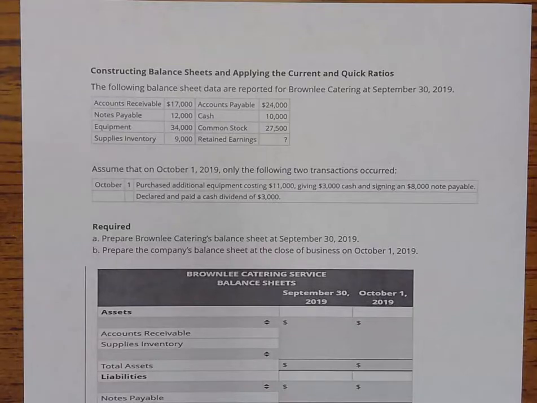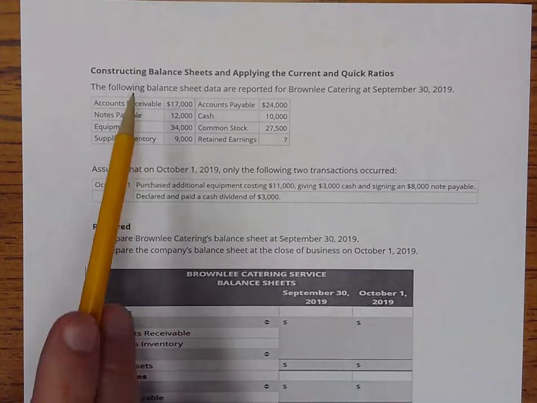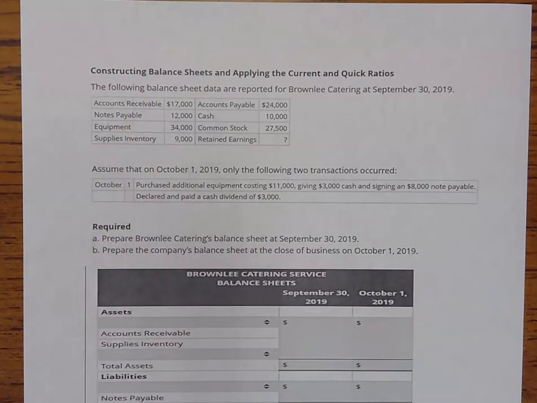All right, so let's take a look at another exercise, this one on balance sheets and applying the current and quick ratios. So we kind of need to know what both of those items are, the current and the quick ratio.